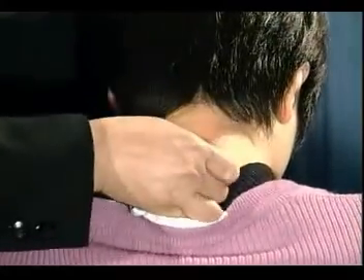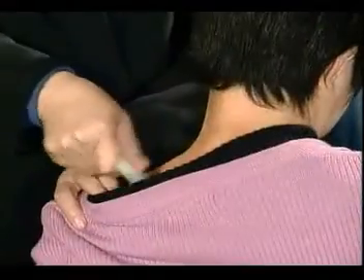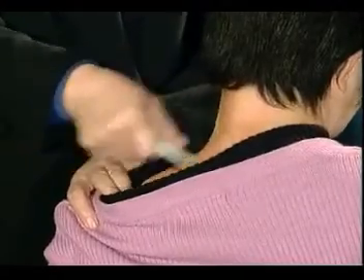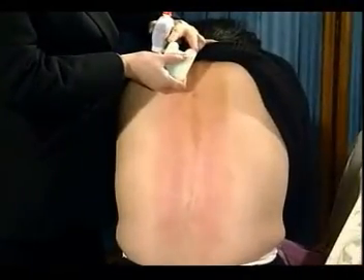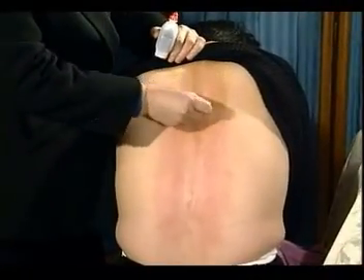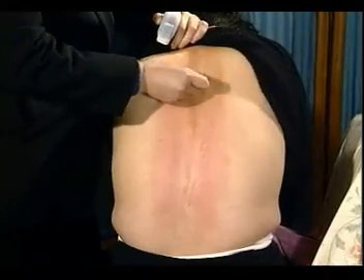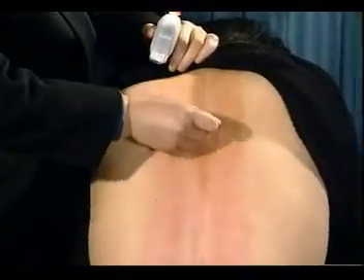Scrub the back of the neck and the governor vessel with lubricator first, and then scrub from GB20 to GB21. On the back, scrub from GV14 to GV1, and from BL11 to BL30 on both sides respectively. At last, scrub bilateral EXB points from GV14 to GV3.